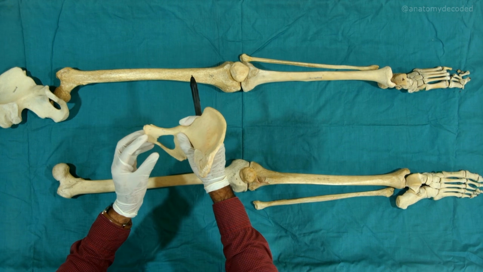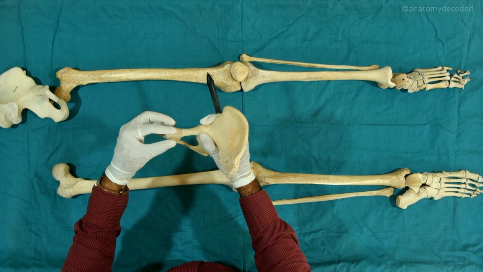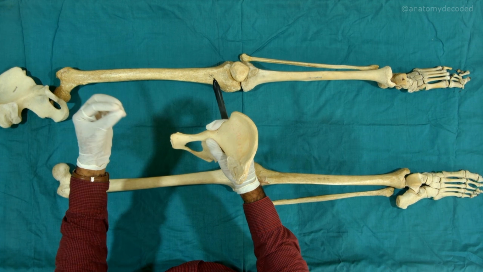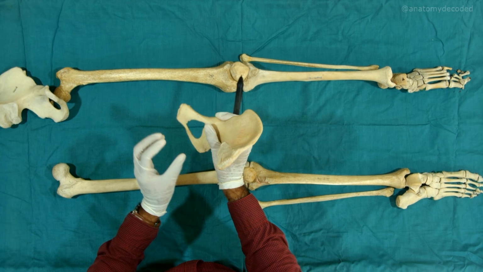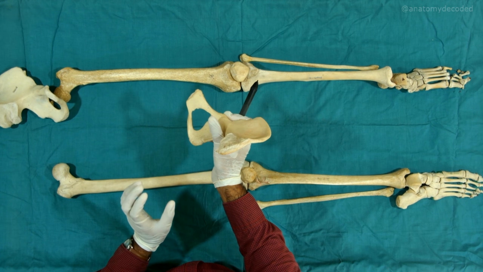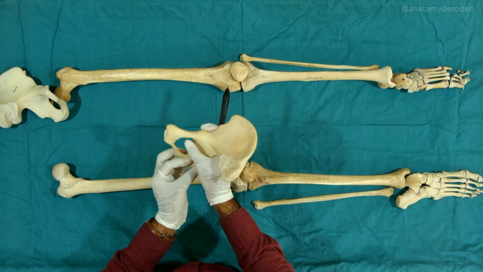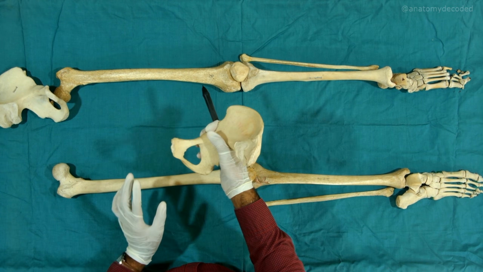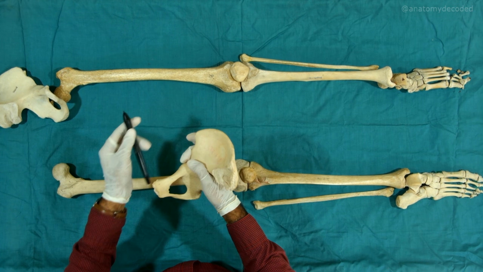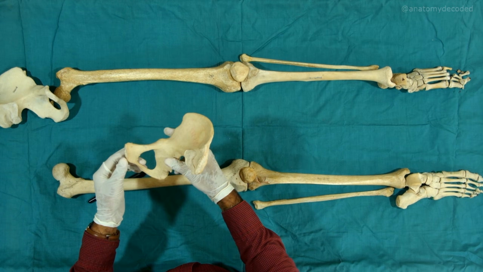Okay, so in general, if you want to remember pubis bone attachments, you can remember the muscles of the adductor compartment of the thigh. Ischium, you can remember muscles of the posterior compartment of the thigh. Those are the hamstrings. Okay, so like this you can remember the muscle attachments of the hip bone as well. Then joints formed by the hip bone.